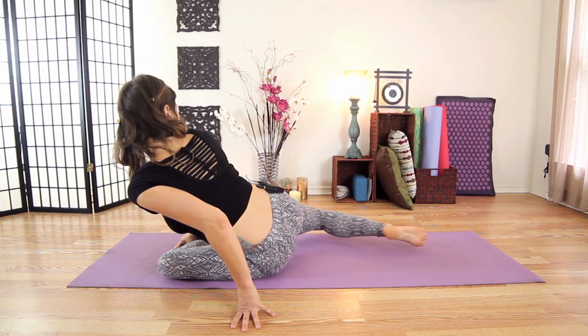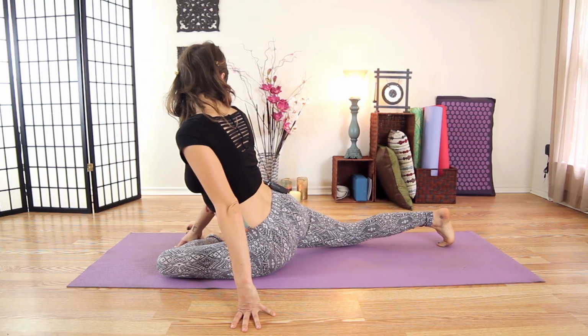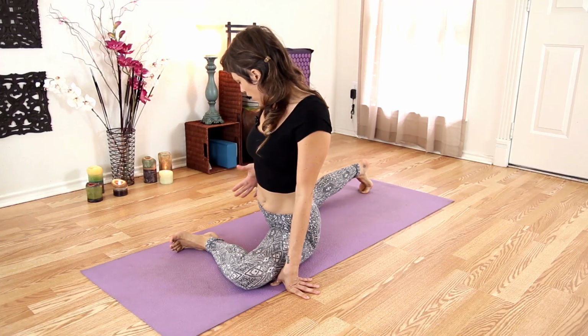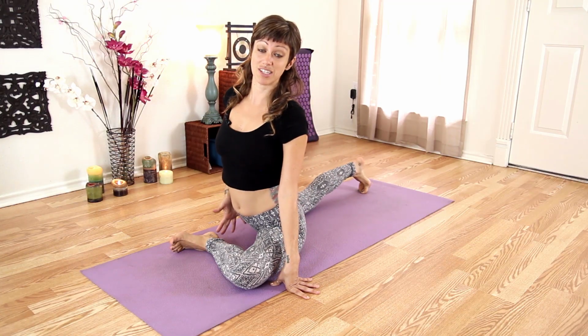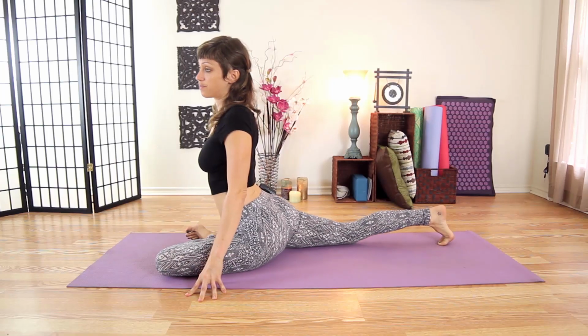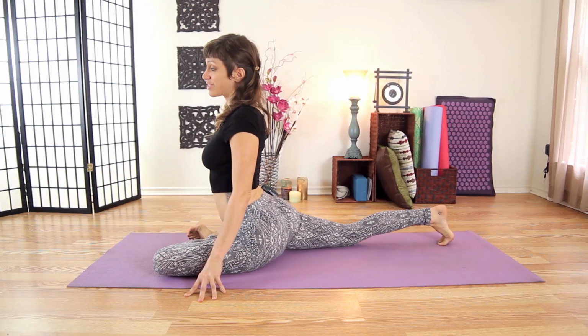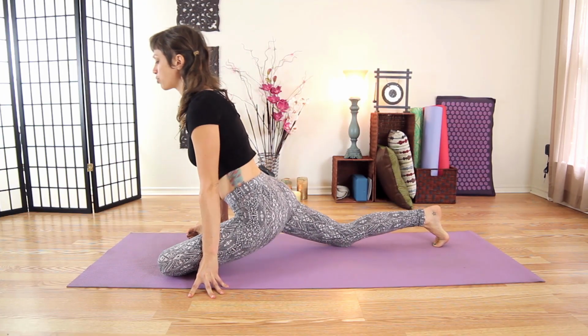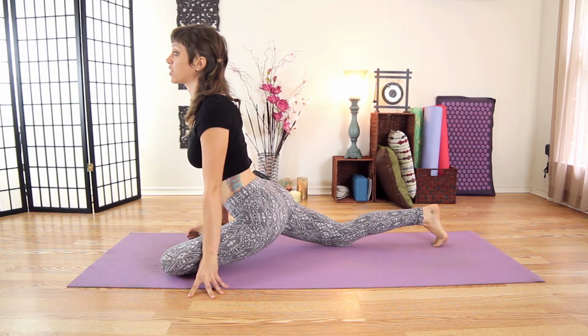Then slowly start extending your right leg back behind you. You're gonna want to bring the top of your thigh towards the earth. So your right hip wants to roll down towards the earth. Now remember, if your hips are very tight, you can lift up. Use your hands to help support your weight, lifting your hips away from the earth.